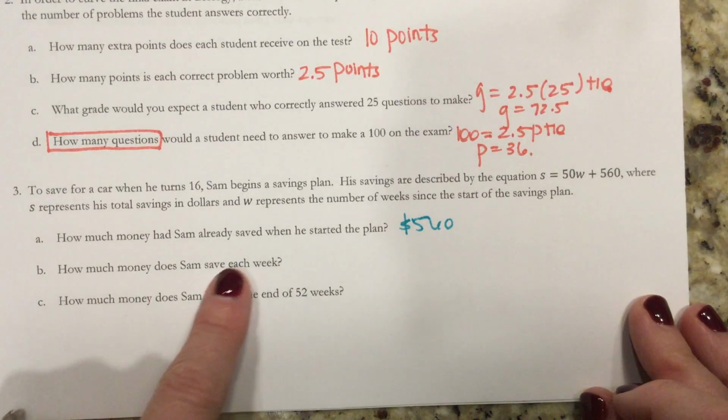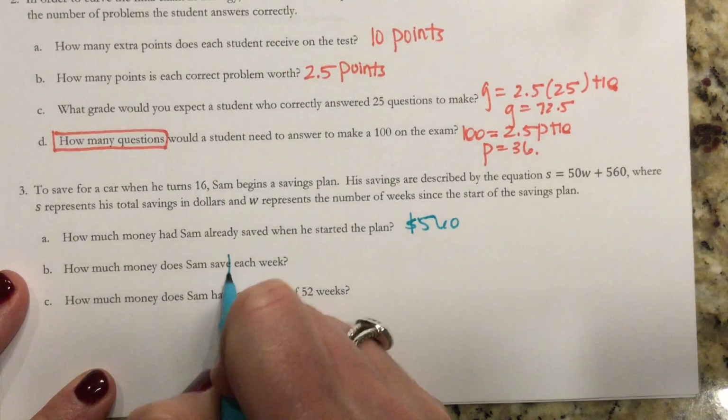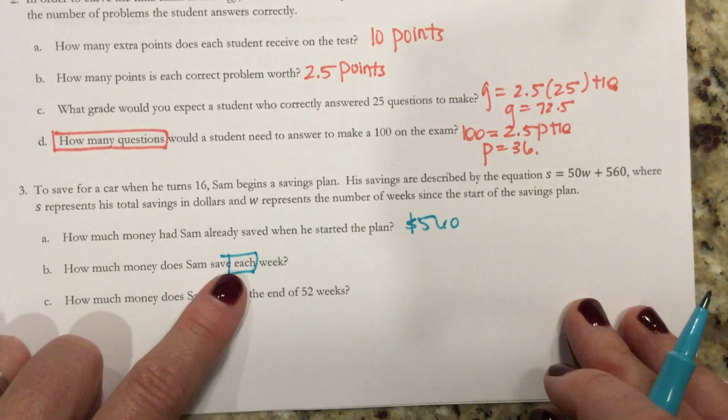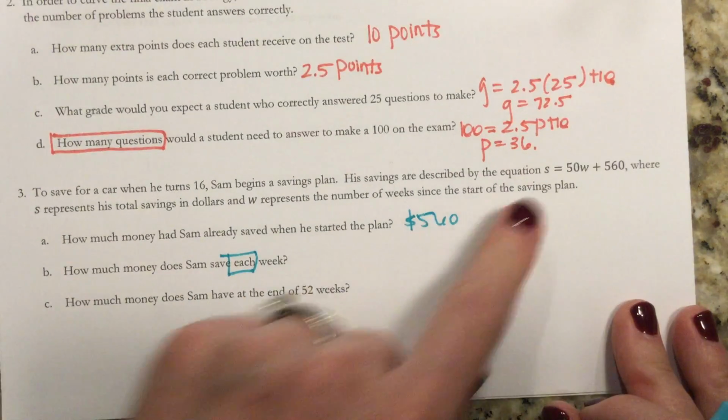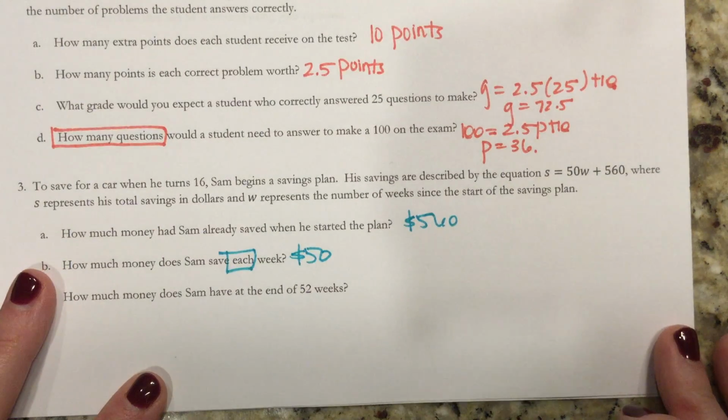How much money does Sam save each week? All right, that is talking about our slope. Keyword there being each or per week. And so each week, according to this equation, our slope is 50. Sam saves $50 each week.